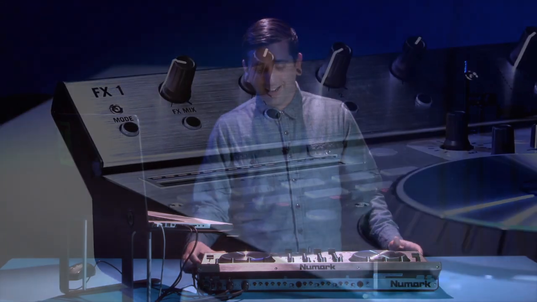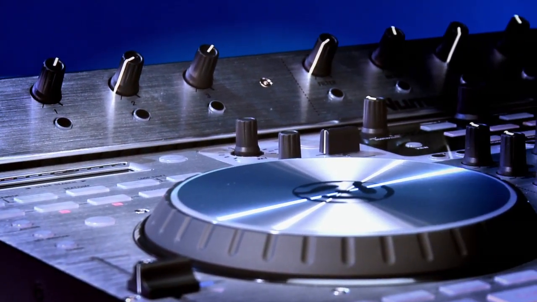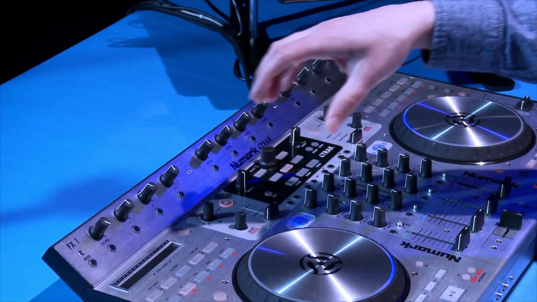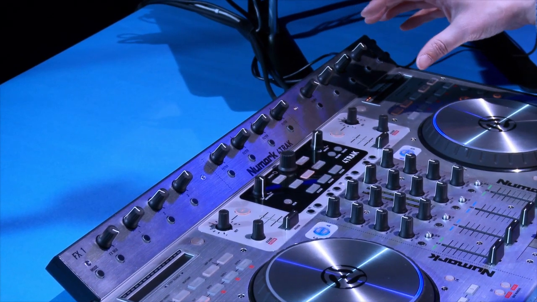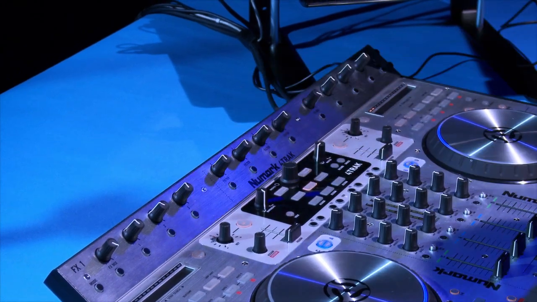Go watch it. All right, so we're going to talk a little bit about the FX Command Console and dive a little bit deeper into what the 4TRAK can do in terms of effects. Okay, across the top of the unit, there's 12 knobs, 4 of which are dedicated filter knobs, which I'll show you what they do right now.